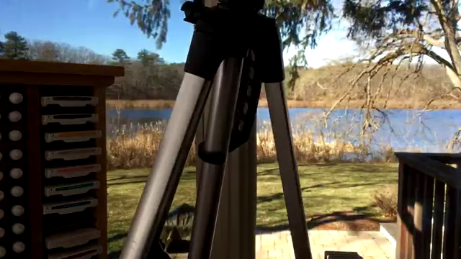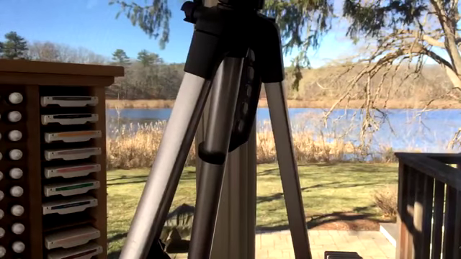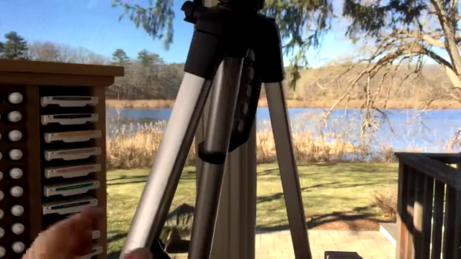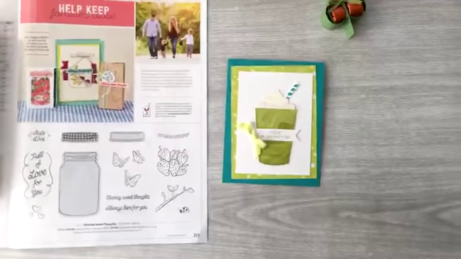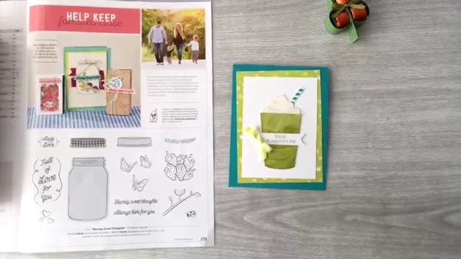And good morning to everyone who's joined me. There's my view this morning. Isn't that gorgeous? Well, my tripod's in the way, but if my tripod wasn't in the way, see, there's the river. It's so gorgeous out there. Okay, let me move this for a second. Okay, there's my work surface.